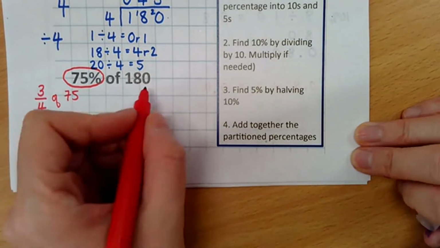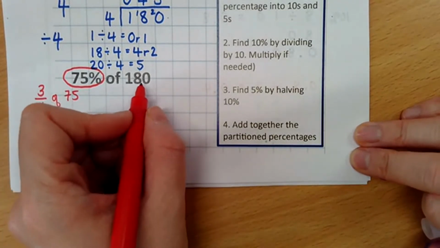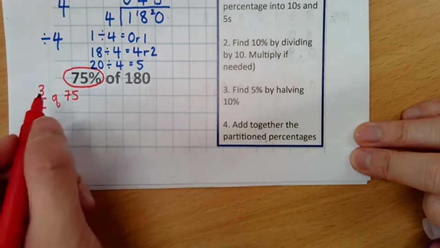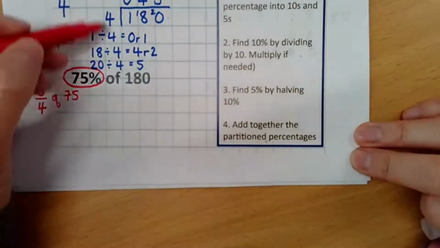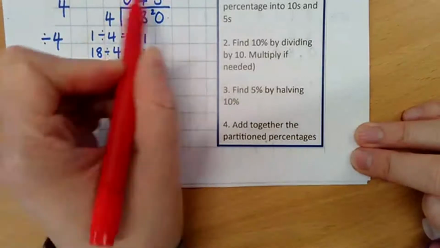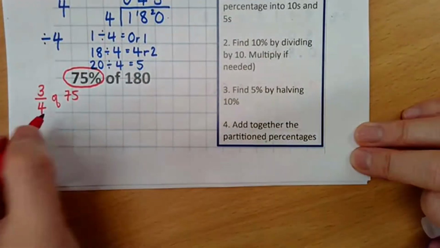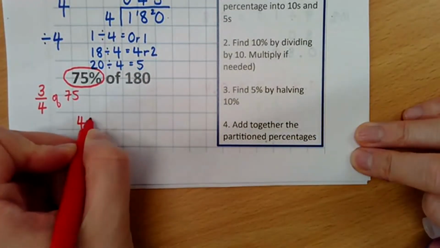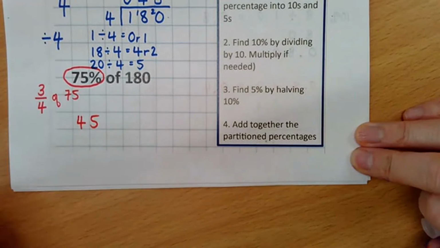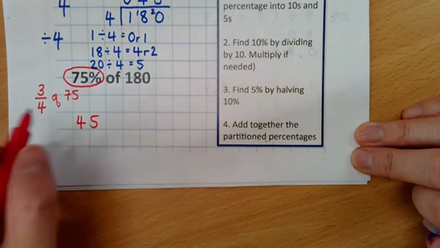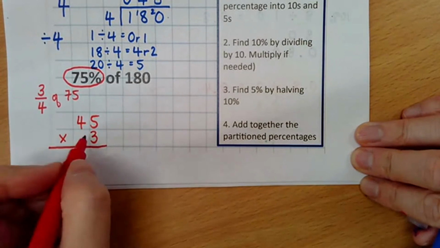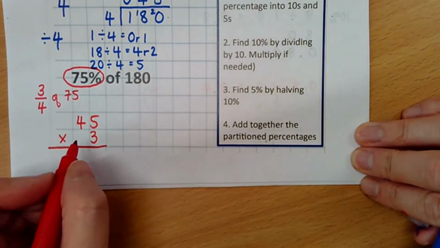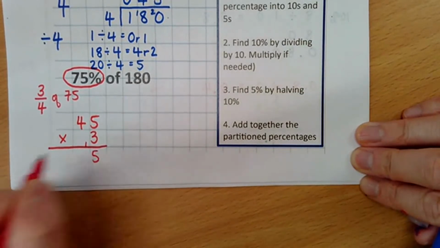Excellent. So let's do this. 180 divided by 4, we know, is 45. Okay. You would go through the same process. You would divide it using your bus stop method. And now we know that 1/4 equals 45. We're going to multiply it by 3. Good. So 3 times 5 equals 15.